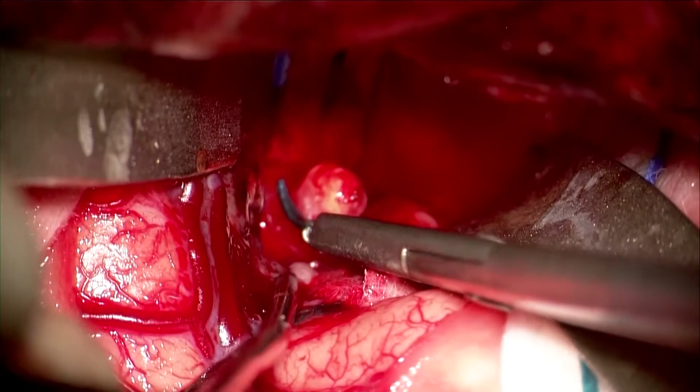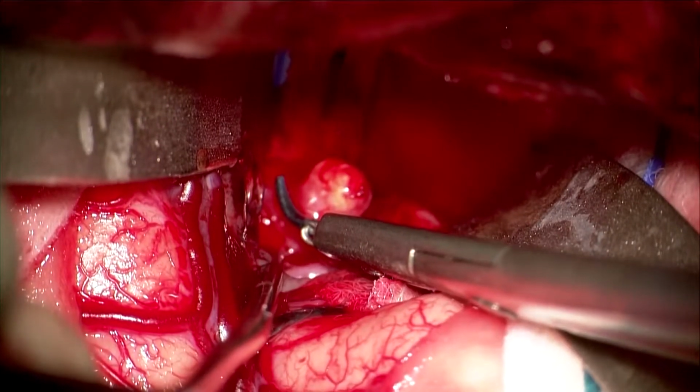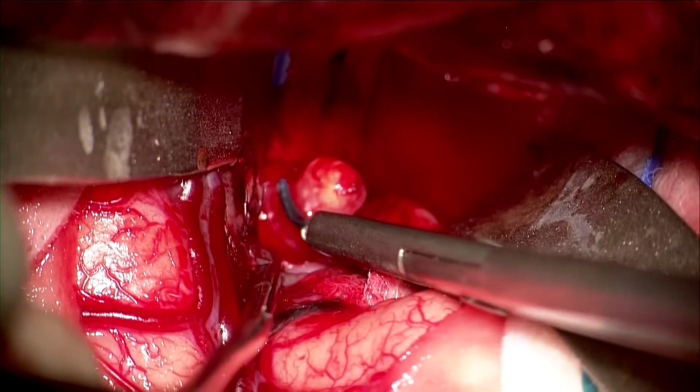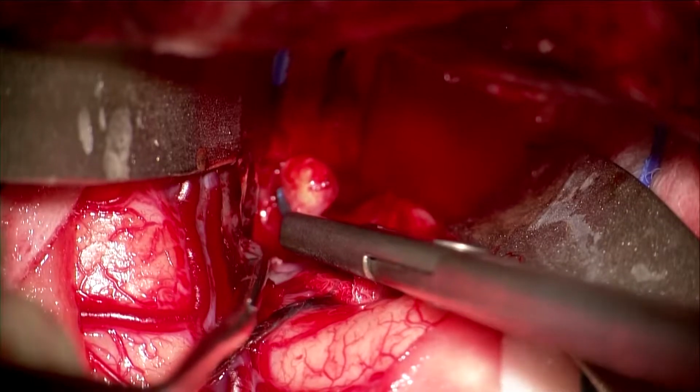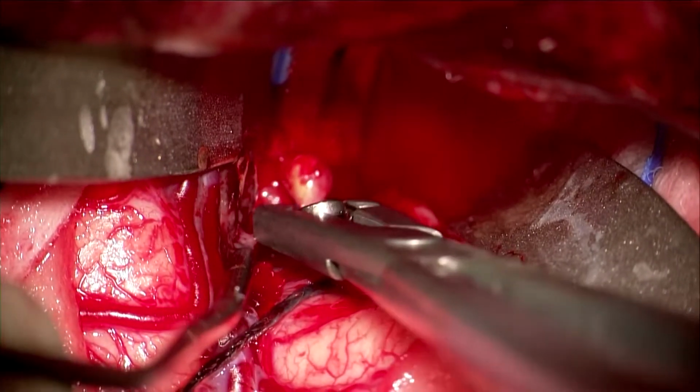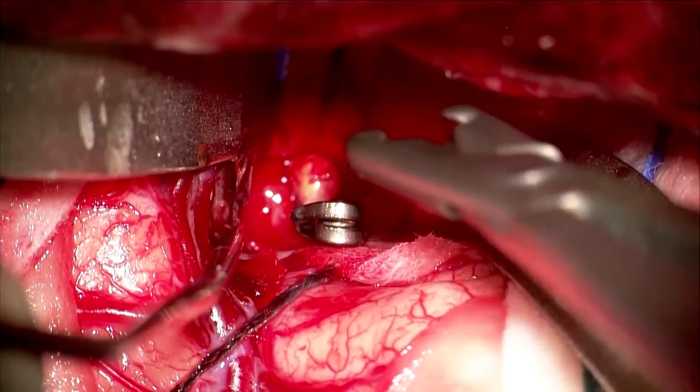Here I am gradually placing the clip around the base of the neck of the aneurysm, and once I feel confident that the aneurysm and its entire neck is within the clip, I will close the clip blades.